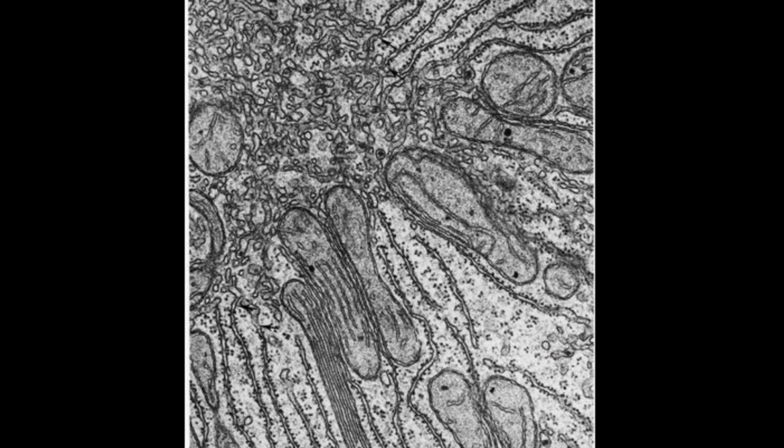Here is a photomicrograph showing a good comparison between the smooth and the rough endoplasmic reticulum. Here in the upper left corner, we can see severe branching of the smooth endoplasmic reticulum. It connects with the rough endoplasmic reticulum that can be easily identified by the ribosomes on its surface.